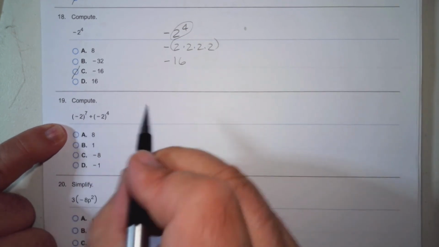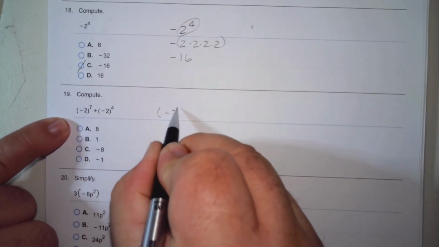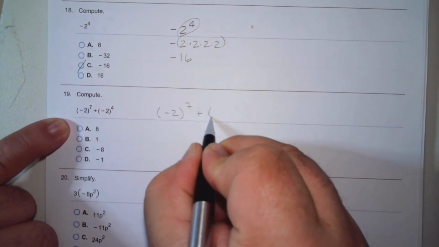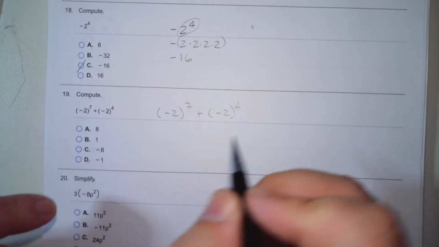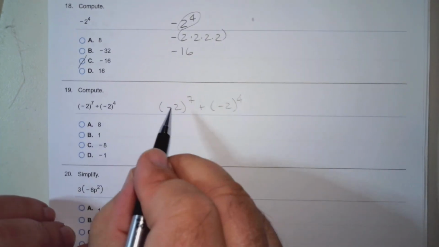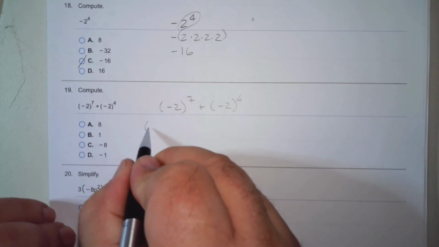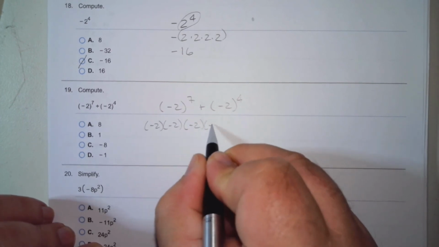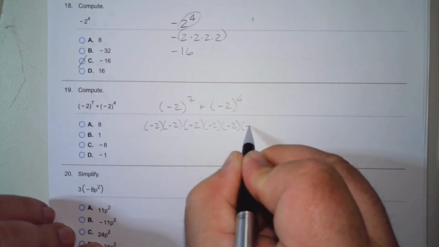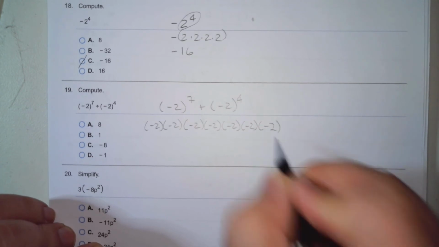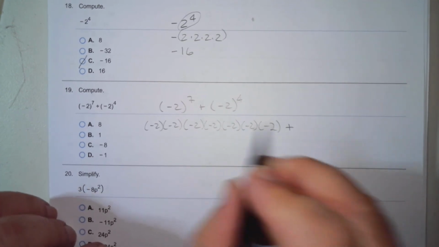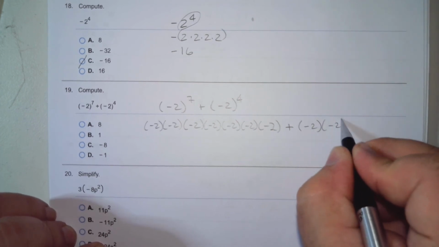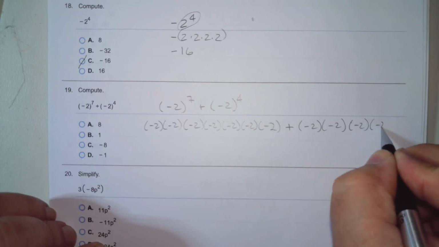Now, but this one's not going to require negative 2 to the 7th power. So it's negative 2 times negative 2, negative 2, negative 2, negative 2, negative 2, negative 2.